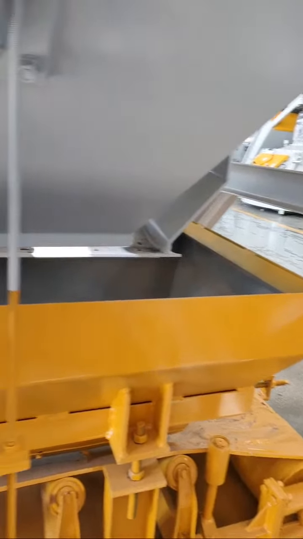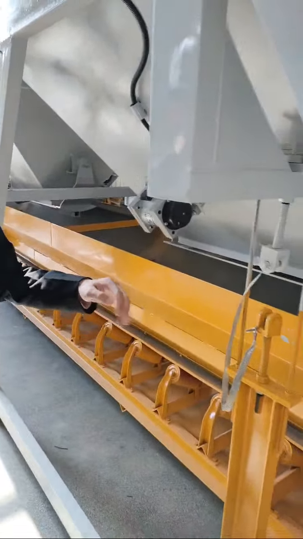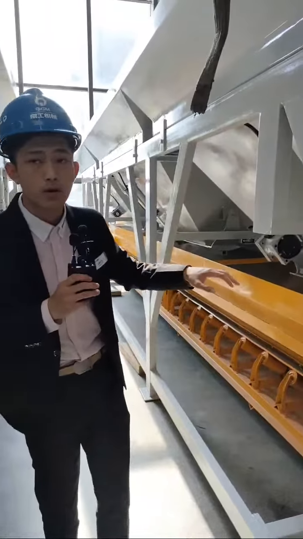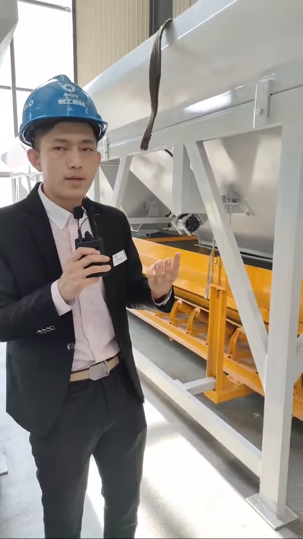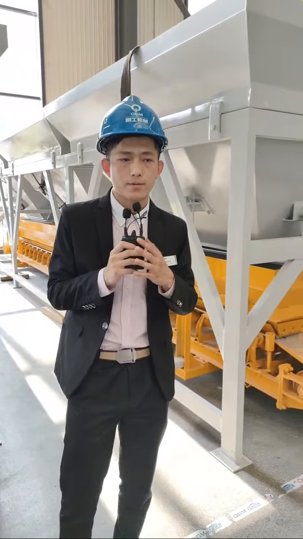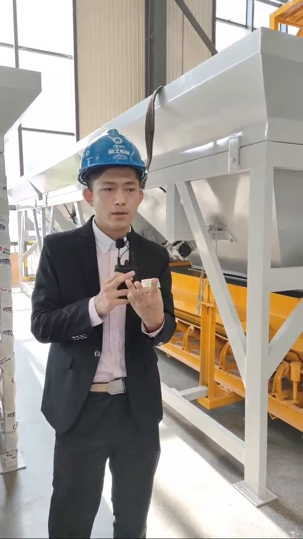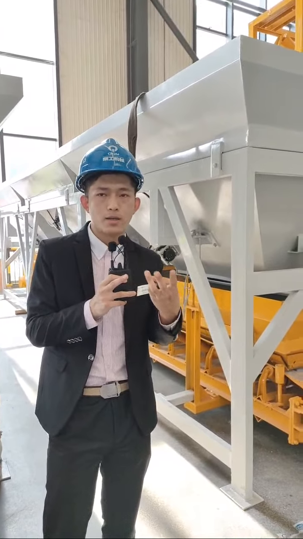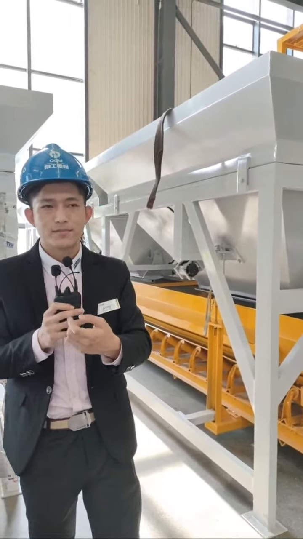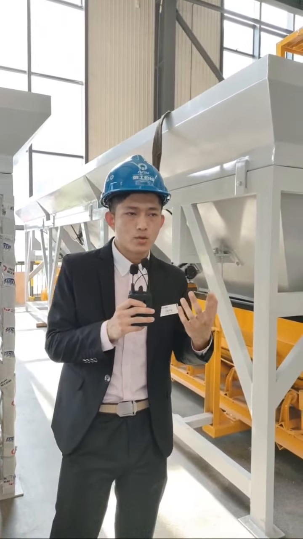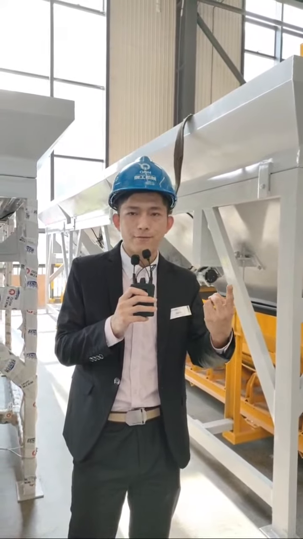Simultaneous weighing means the weighing bucket will calculate and weigh the total raw materials. For example, if we have three kinds of raw materials, the sand, the fly ash, and the crushed stone, and we need 100 kilograms of sand, 100 kilograms of fly ash, and 100 kilograms of crushed stone, we will begin to discharge the sand at first.